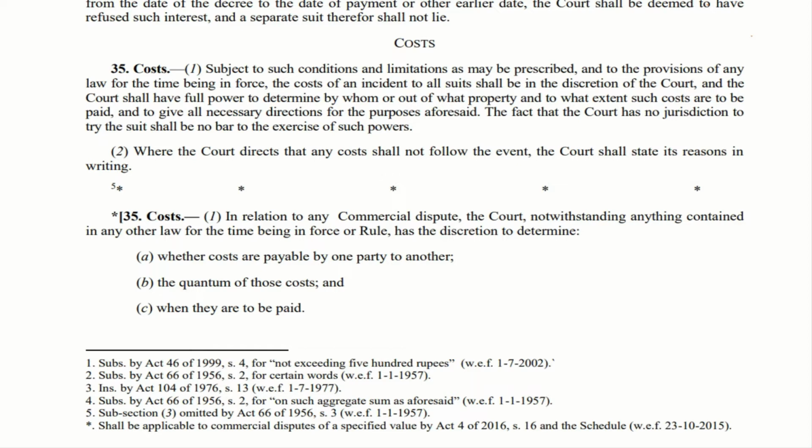We are going to see section 35. Costs. The most important section in CPC is costs. The reason being, it is helpful in two ways. The first thing is, if you are a practicing advocate, you need to know when you should ask for cost in a case. Second thing is, during exams, they can ask questions from this particular section. So this section is very, very important, both for practicing advocates as well as for students who are preparing for the judicial exam. Now let us see about this costs under section 35.